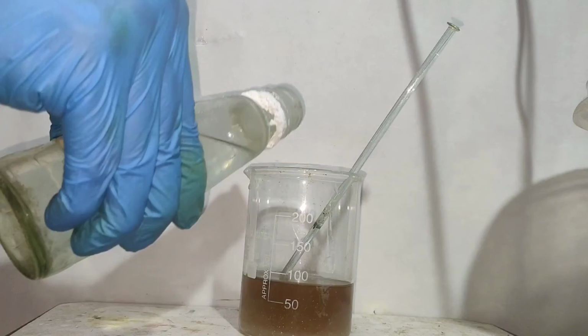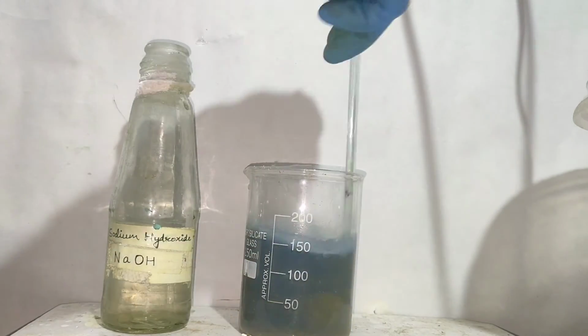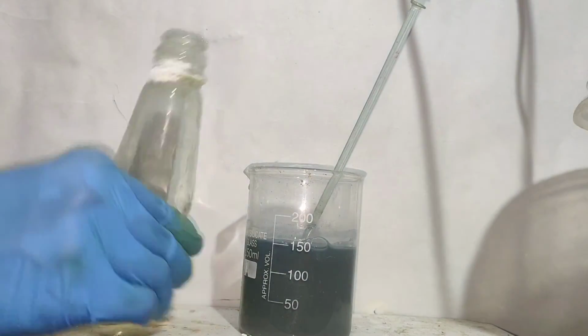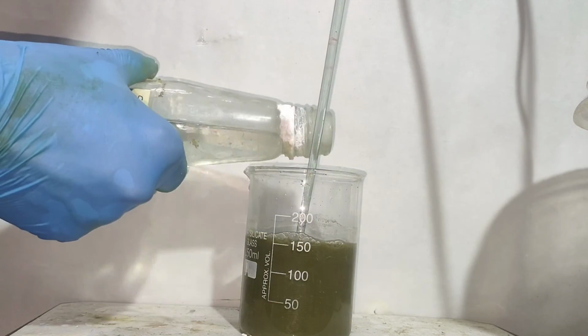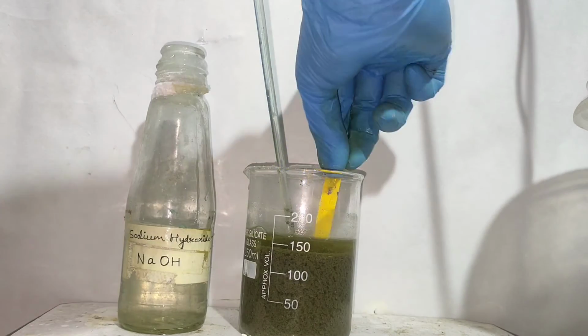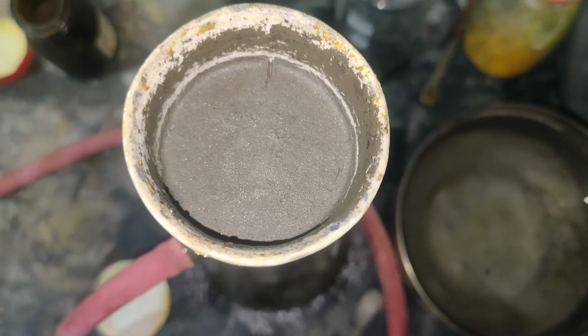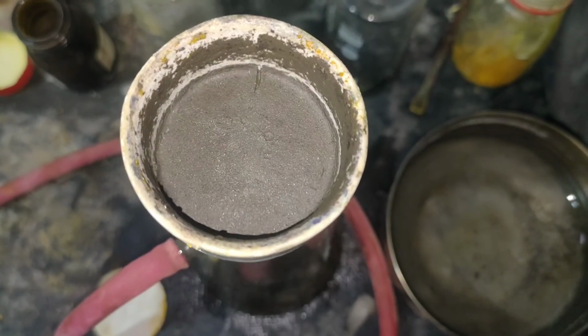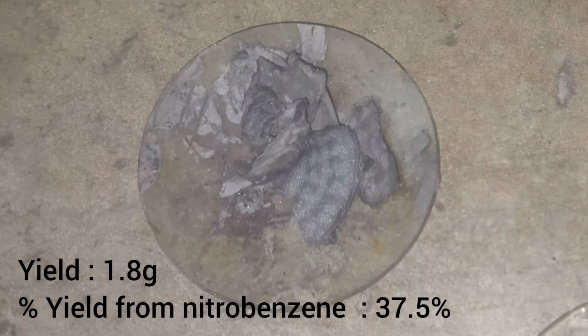To this filtrate, sodium hydroxide solution was added until the pH was alkaline. And the precipitate formed was vacuum filtered, washed with distilled water, and dried in a vacuum desiccator.